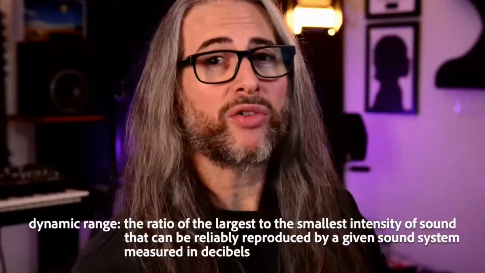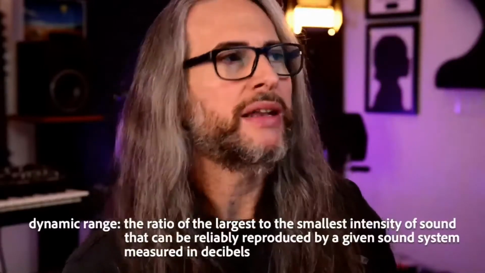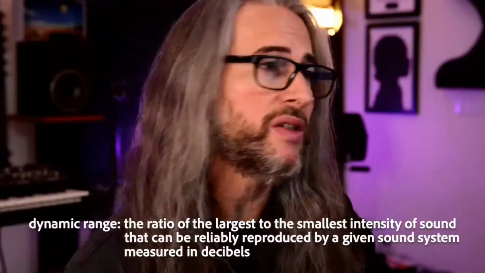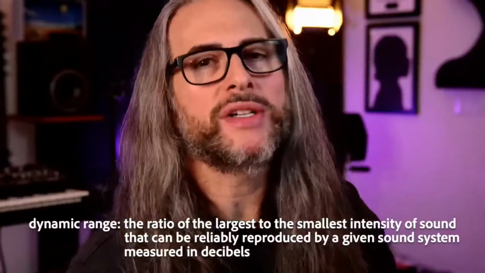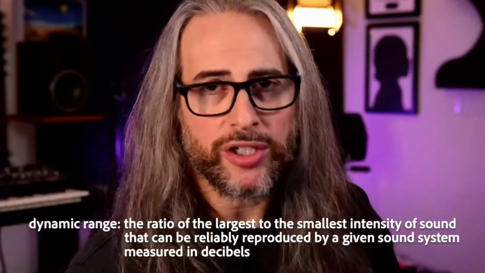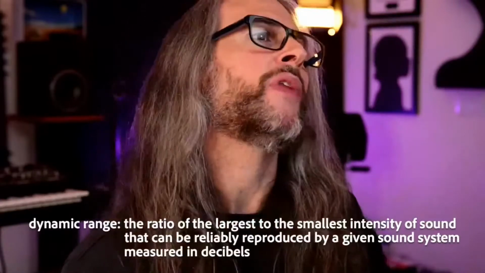Now, what determines dynamic range in the digital domain? The bit depth that you're recording into. By default, all 2022 systems, without question, can record in 16-bit definition, which is going to give you 96 decibels of dynamic range, and that's fine.